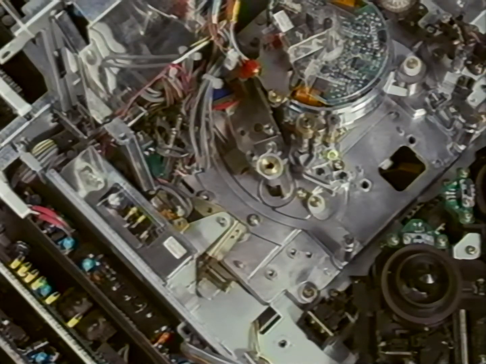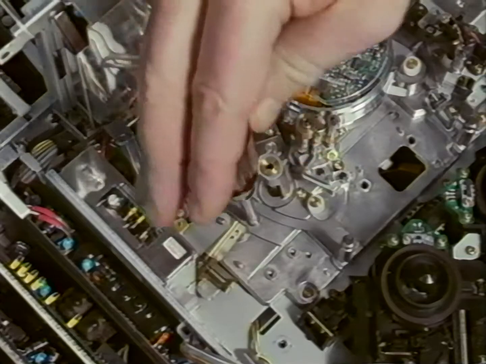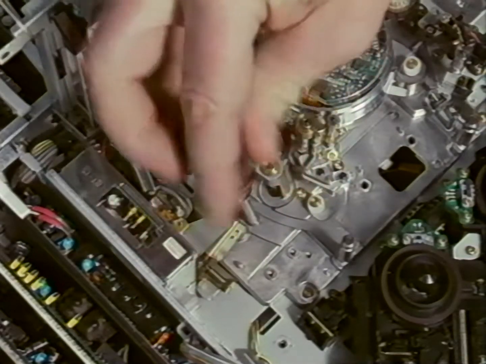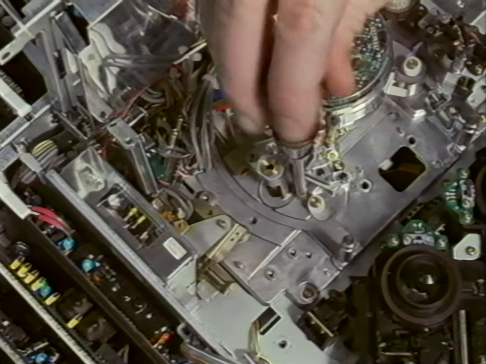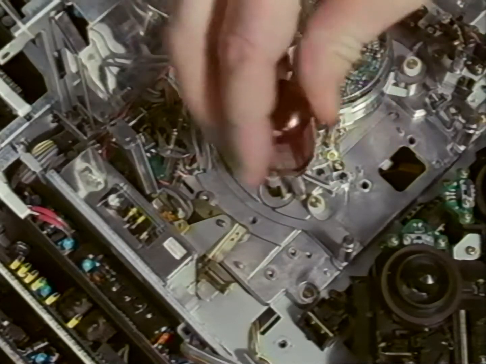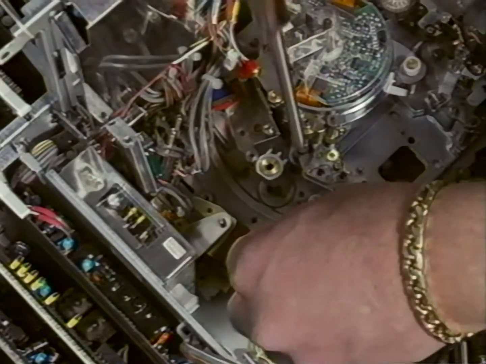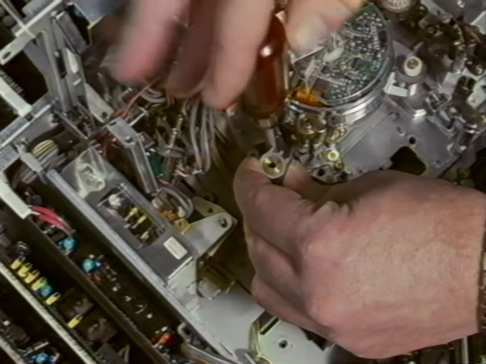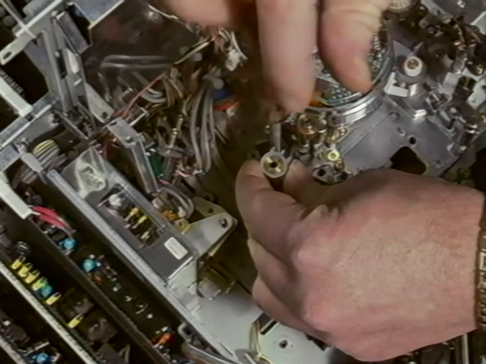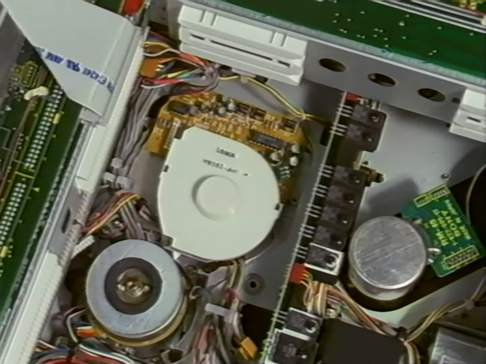The three fixing screws are removed from this side. The capstan can now be pulled from the machine.